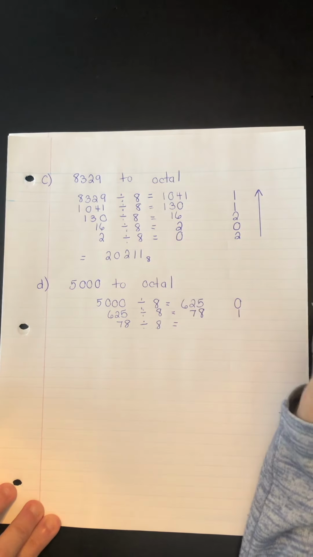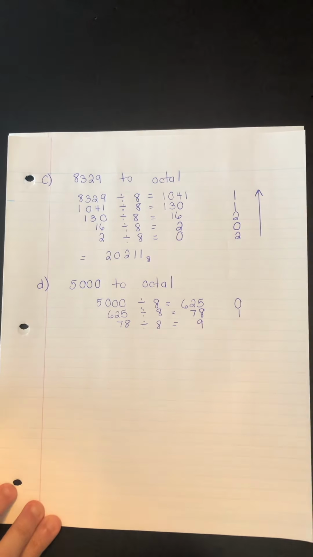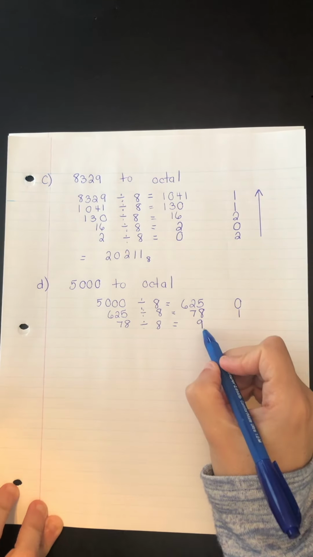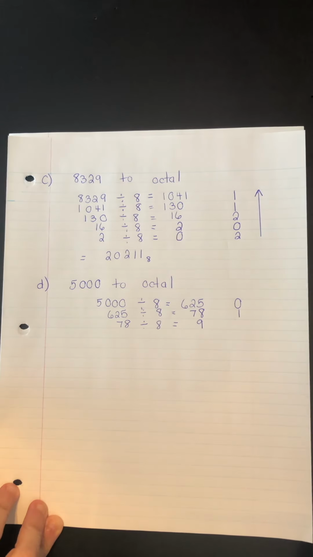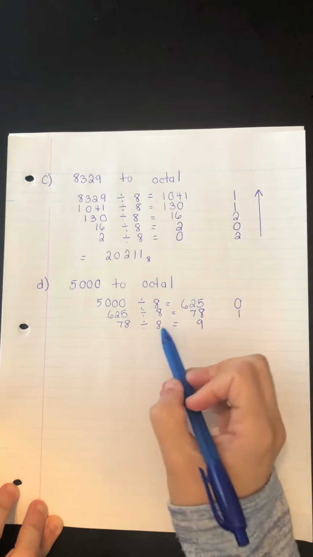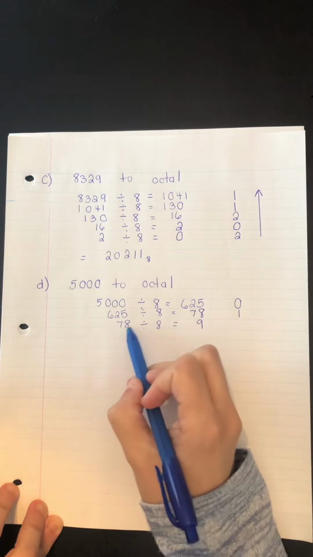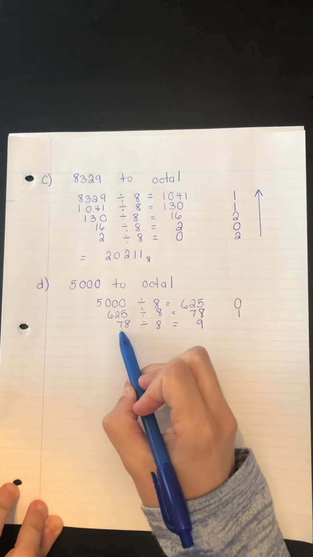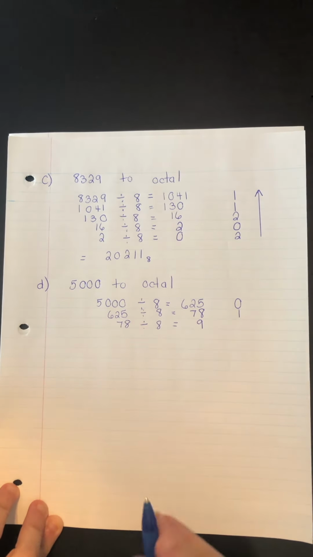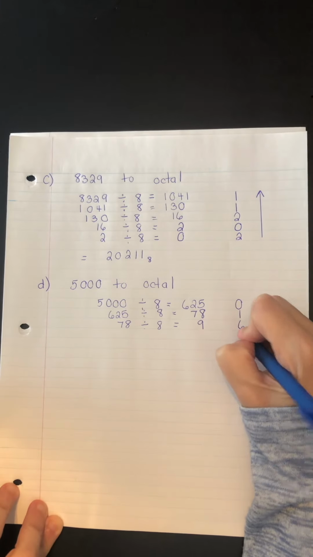The whole number part of that is 9. So I write down 9. But 9 times 8 is only 72. So 72 subtracted from 78 gives us a remainder of 6.